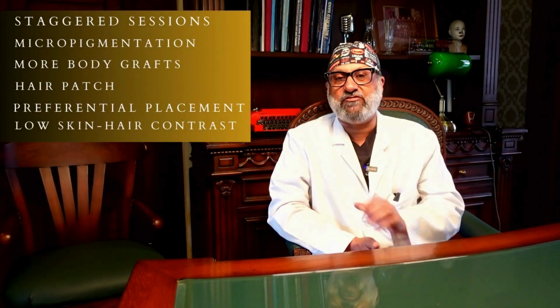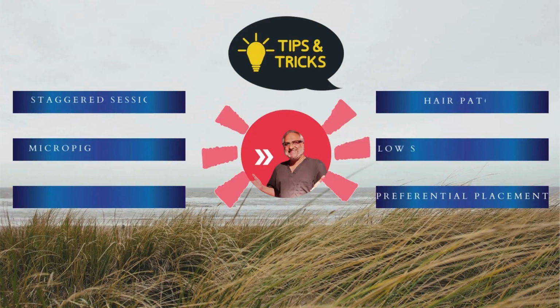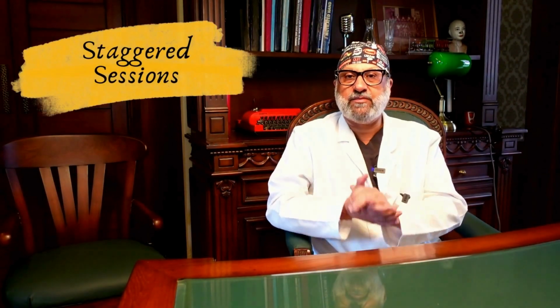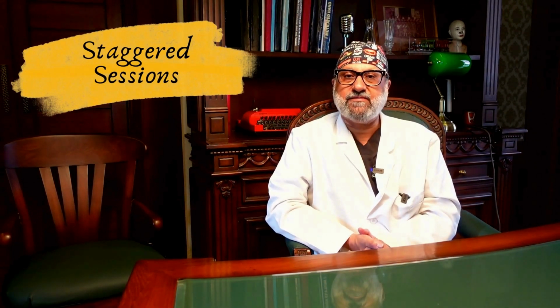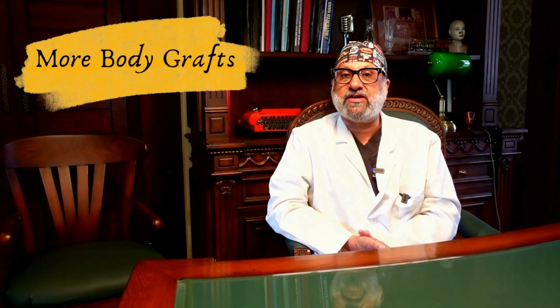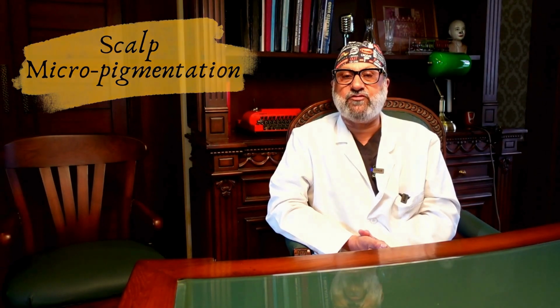So here's a very quick view of the strategies that can be adopted in difficult situations. Number one, when the donor area is vast and graft availability is not in keeping with this area, a procedure for greater grades of baldness can be staggered over 2 to 3 procedures. Number two, using body grafts in greater numbers when available. Number three, using scalp micropigmentation as an adjunctive treatment to create an illusion of fullness in a shaven head, along with a low density hair transplant using the FUE technique.